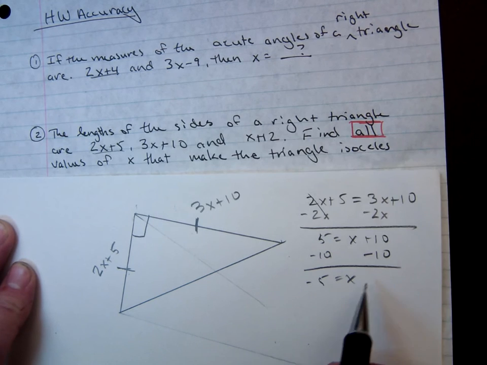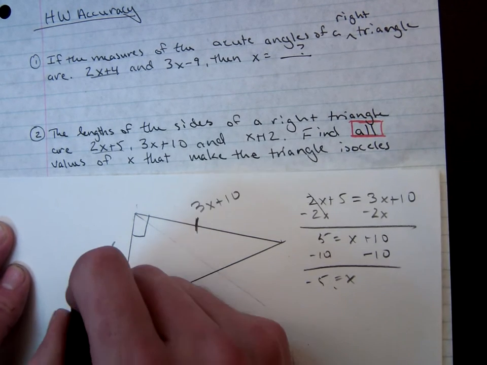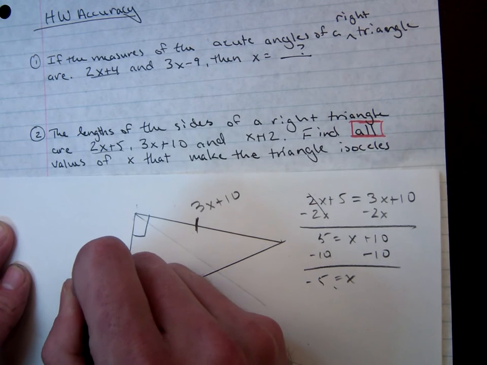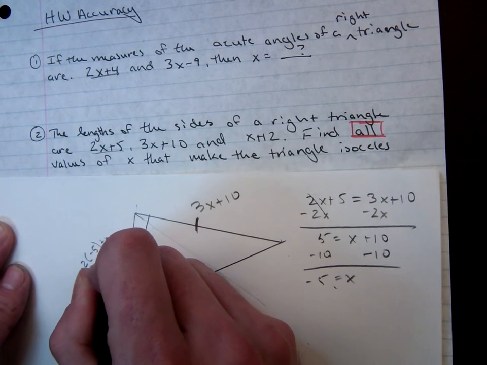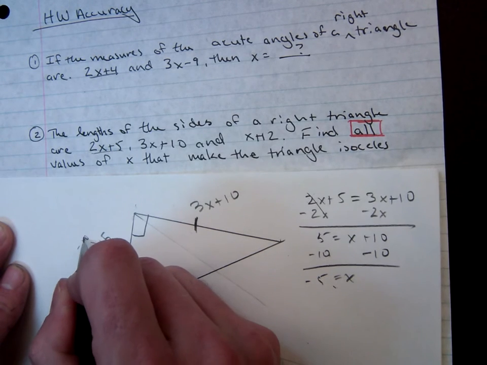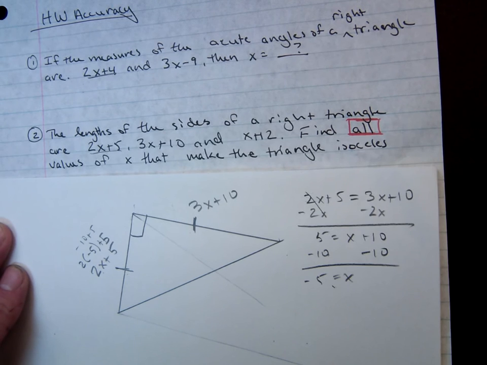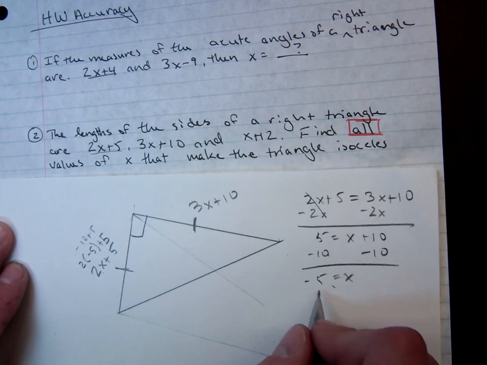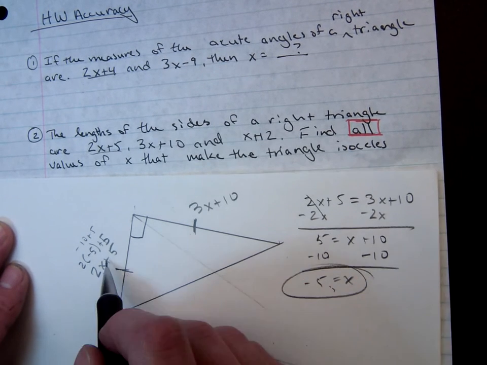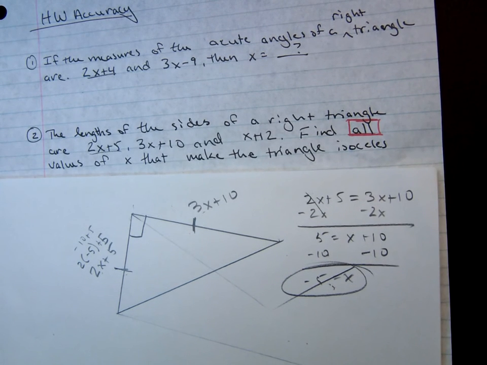Now, it's not necessarily that bad that x is negative 5, but if I plug that in, what type of side do I end up with? I get negative 10 plus 5. I end up with a negative side. Well, that's no good. I can't have a negative side. So even though this works for making these two equal, that is not a possible value.